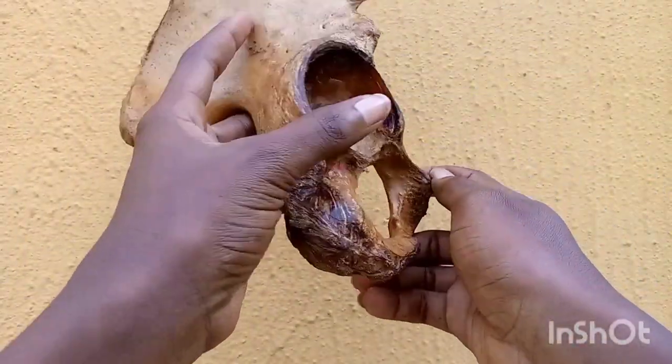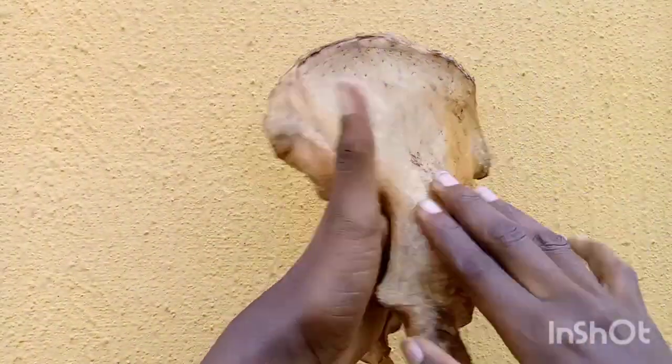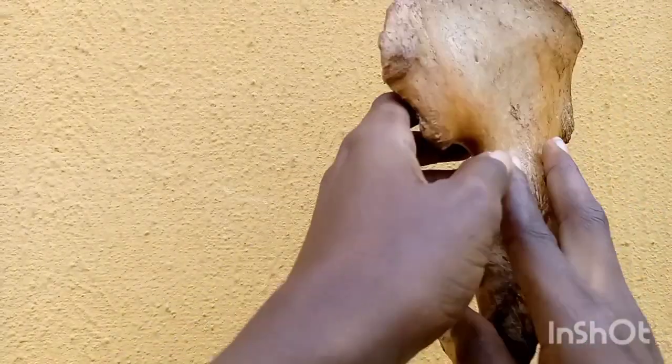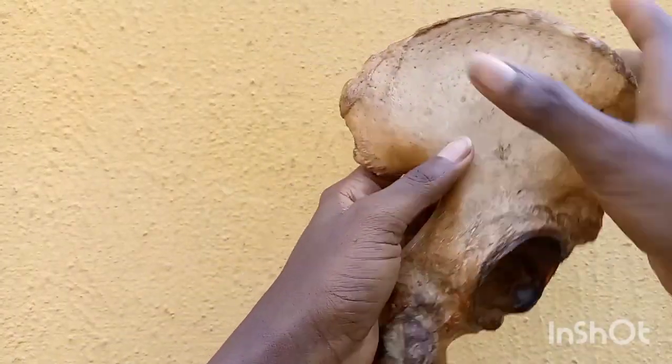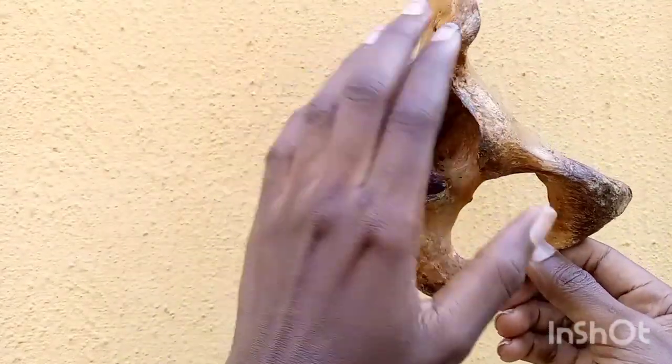So that's basically all. Let's go over it quickly: posterior surface, anterior surface, medial surface, ilium, ischium, pubis, pubic rami, acetabulum.